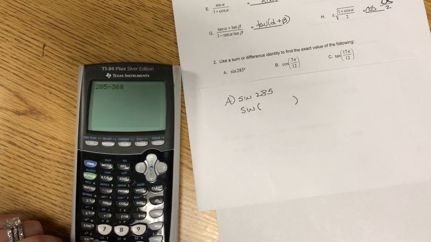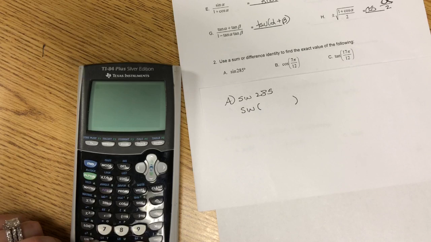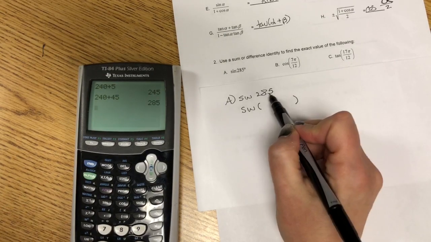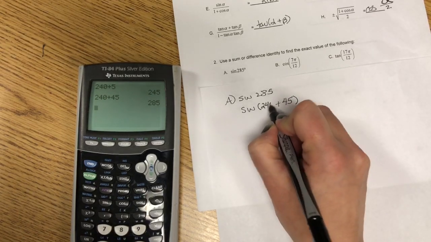If I subtract that from 360, nope, that's not going to help me. Oh, isn't it 245 plus 4? Oh, no. I'm going to do 240 plus 45. Because it ends in a 5, I know my one special angle has to be 45. So 240 would fill that out.